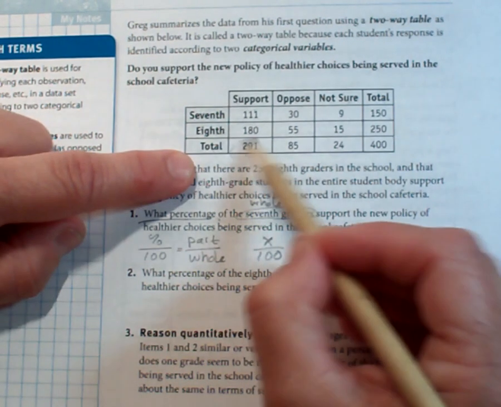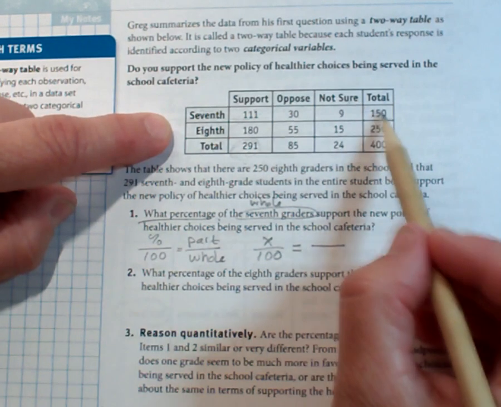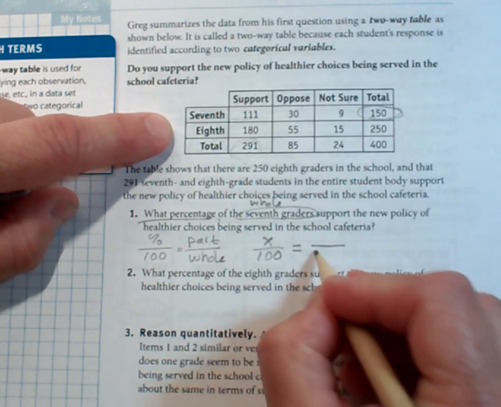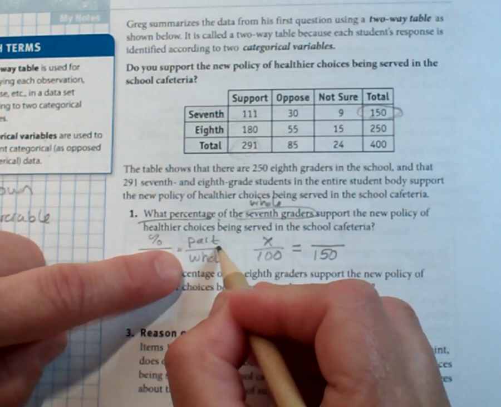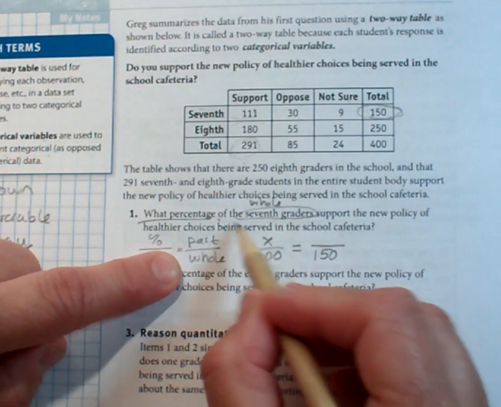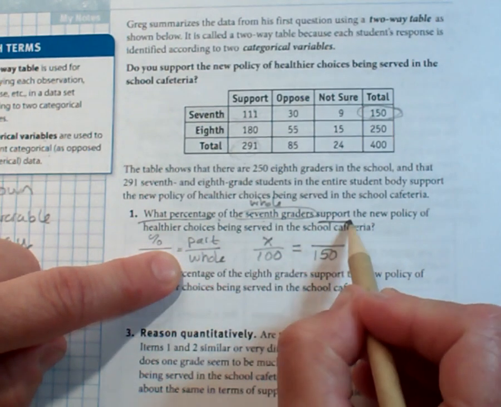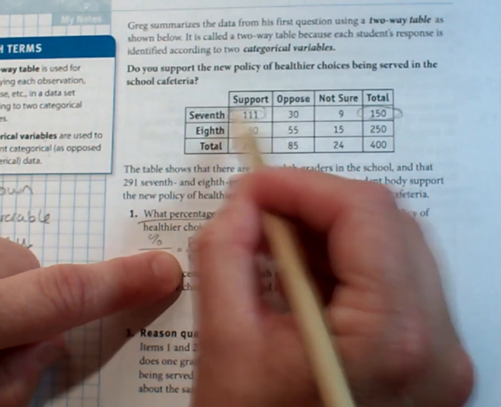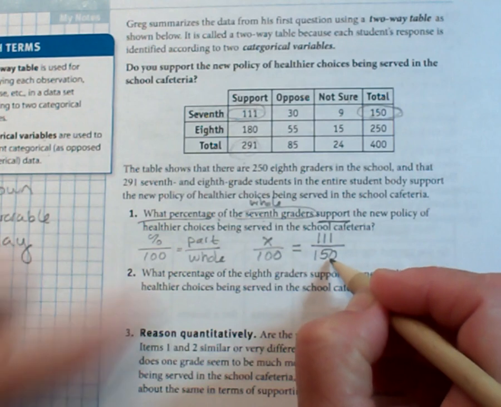This is the total support, not the total 7th graders. So I got to go across the row here, and I find that this survey was taken by the total of 150 7th graders. Okay, and then I got to figure out the part. Well, they're asking for which part of the 7th graders support the new policy. So I'm going to take this number right here, the supporters. So I have 111 out of 150 supporters.